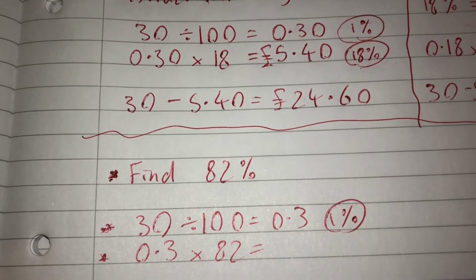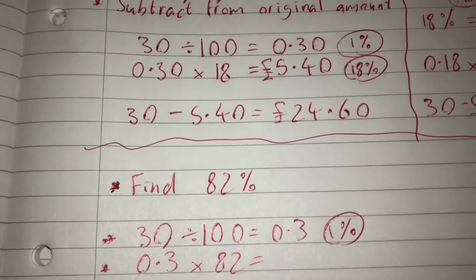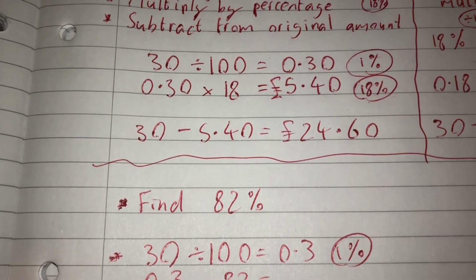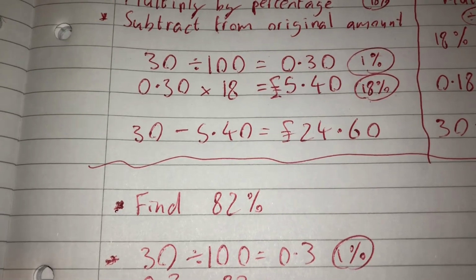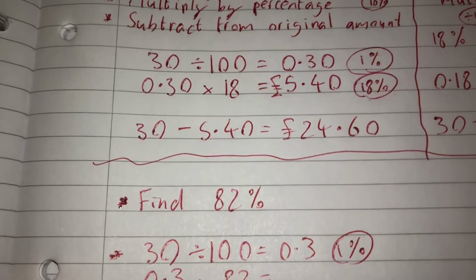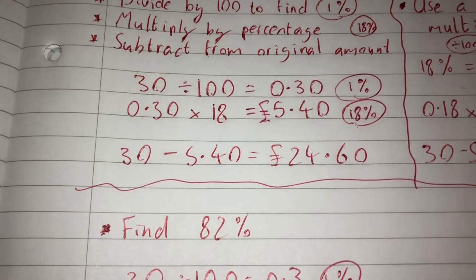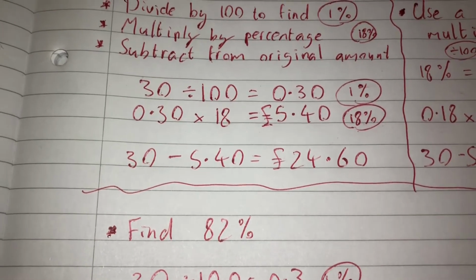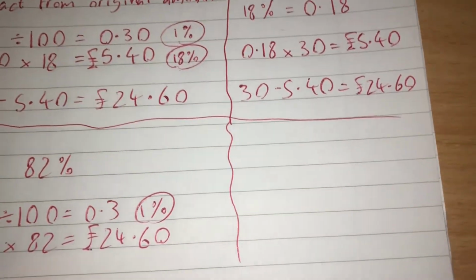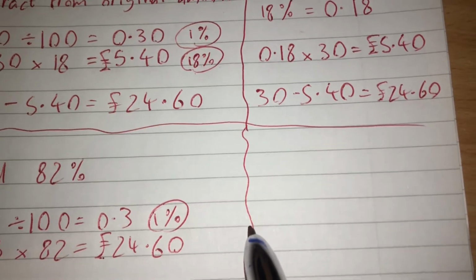Again, the handy thing about knowing multiple methods is that it's a good way of checking if we've made a mistake in any of our working out. So 0.3 times 82, and again that gives me £24.60. Alright, so that's another way of thinking about it, taking the percentage away from 100 at the very start. If it was a percentage increase type of question, we would actually add it on. Okay, and I'll look at that in the next example.